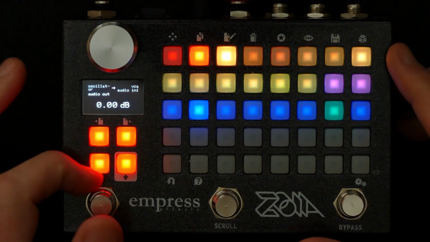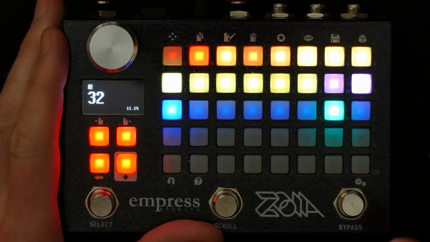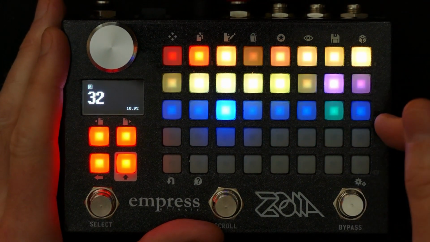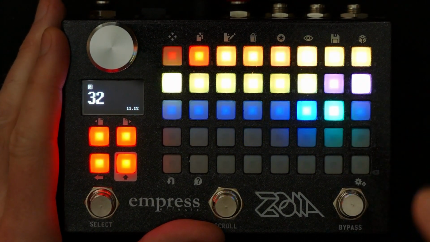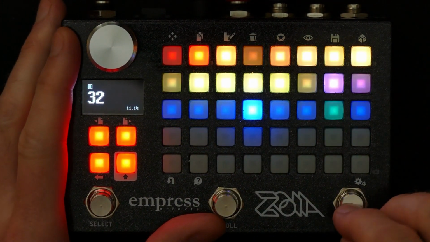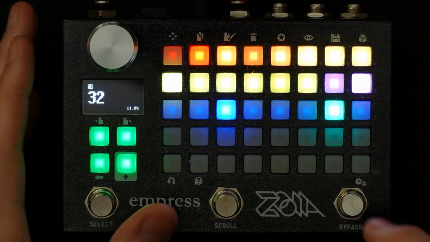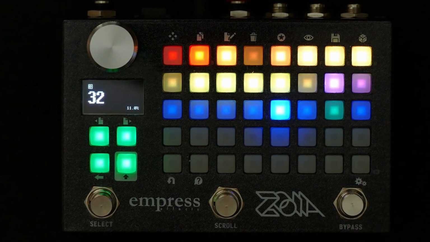Today I'm going to talk a little bit about something that you may or may not have thought about when you've been using the Zoia, especially with sequencers. Now, when you have a sequencer running like I do now, I'll just switch that on for you. Now what this does, I'll just explain quickly how my patch is set up here.